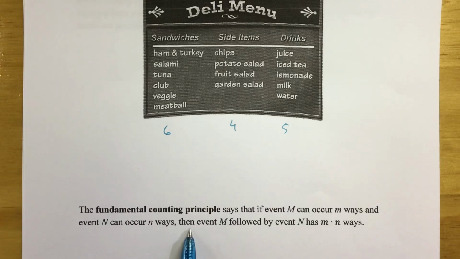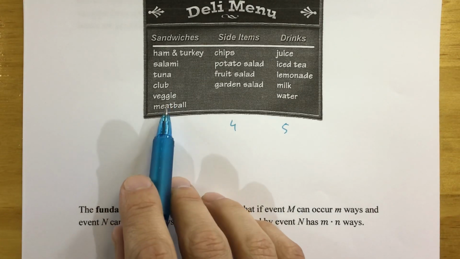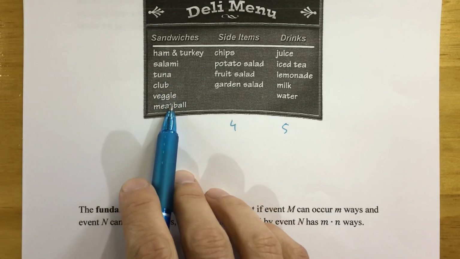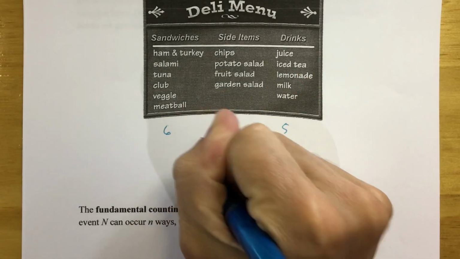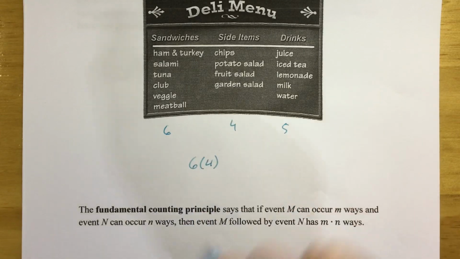All right, so if that is all true, then event M followed by N, that means back-to-back choosing things here, is going to be M times N ways, little m times little n ways. So the number of ways that we can choose a sandwich and choose a side item here is actually 6 times 4.